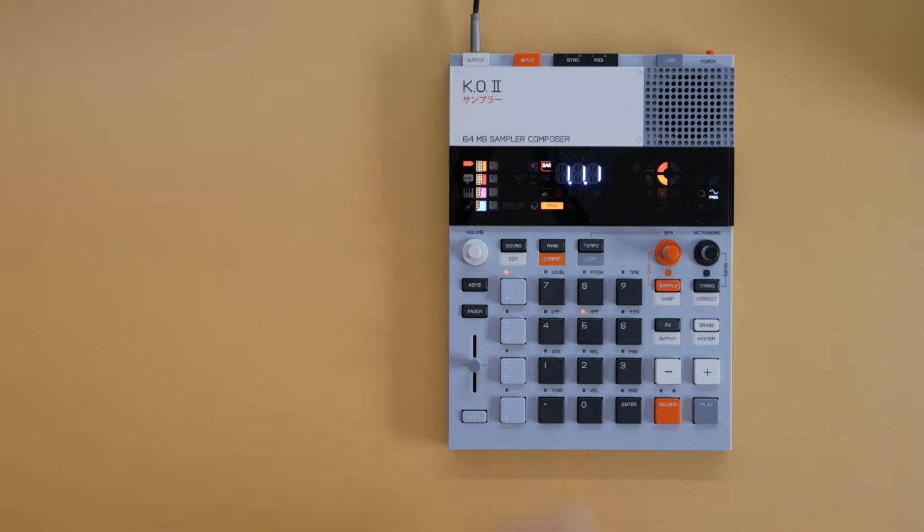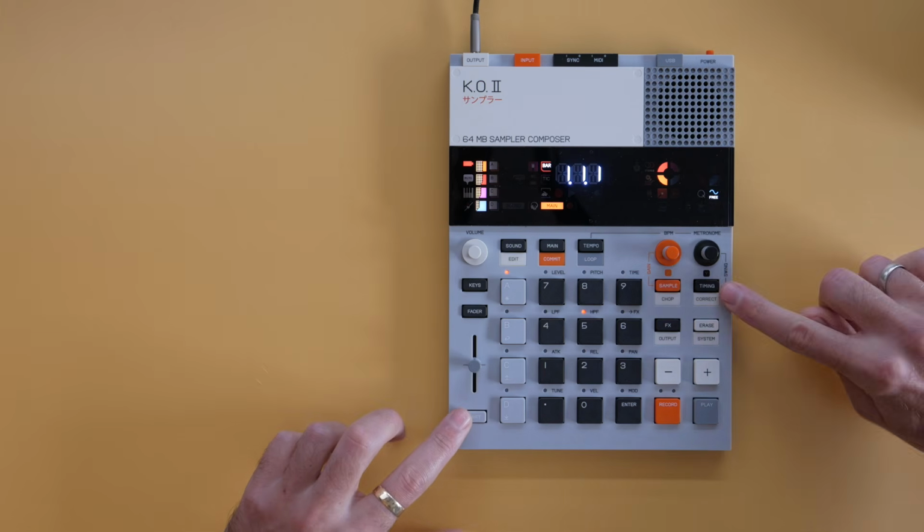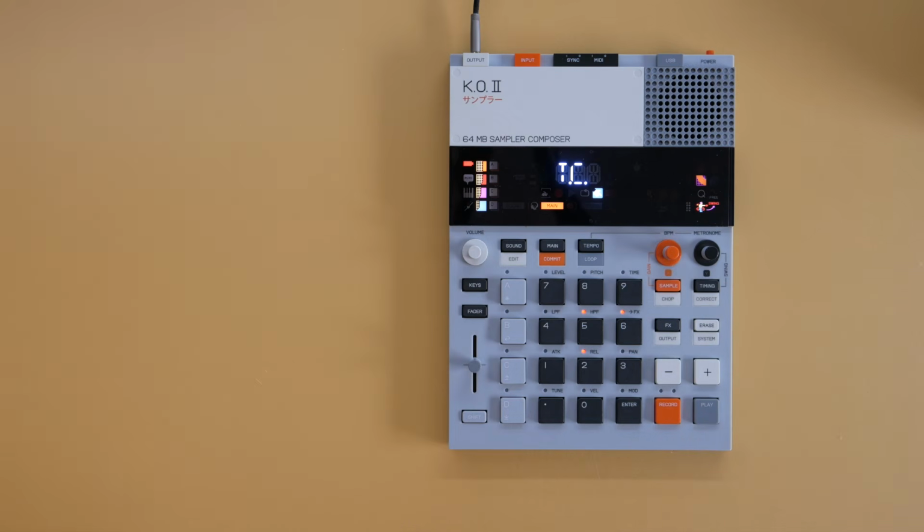And I'm sure you could hear that my playing wasn't on point at all, but there is a way to correct this after recording to make it on point, and that's by using the time correct. Press and hold shift and press timing to enter the timing correct menu, TC.